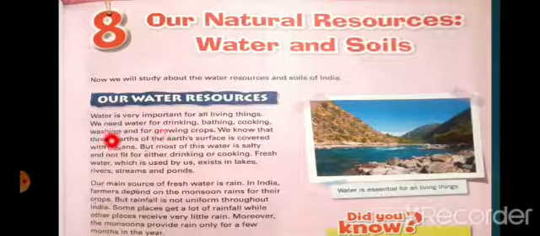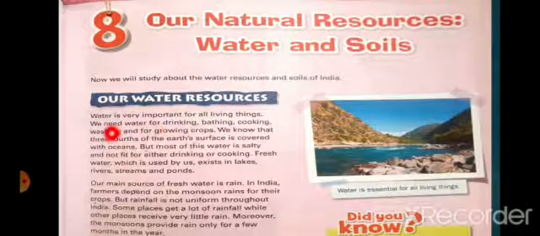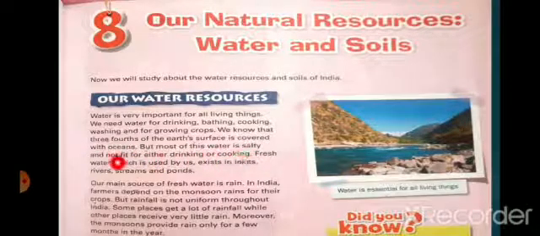We know that 3/4 of the earth's surface is covered with oceans. Yes, India is covered with water on 3 sides, and one side is land. But most of this water is salty and not fit for either drinking or cooking. Fresh water, which is used by us, exists in lakes, rivers, streams and ponds.